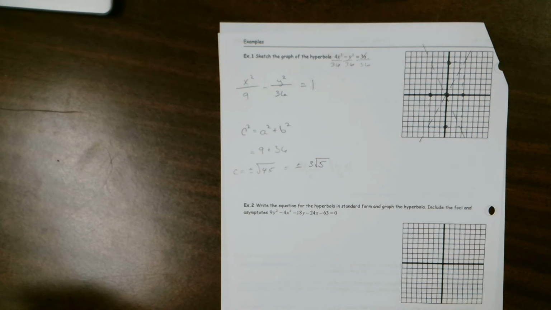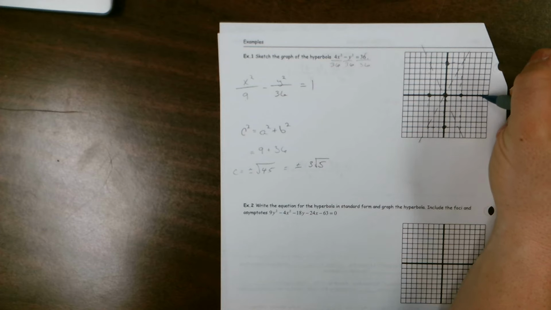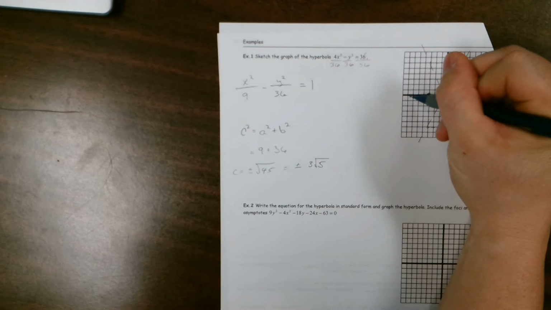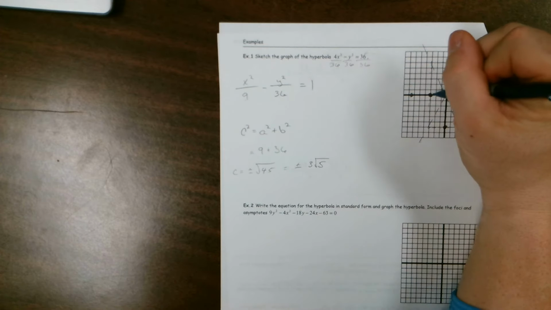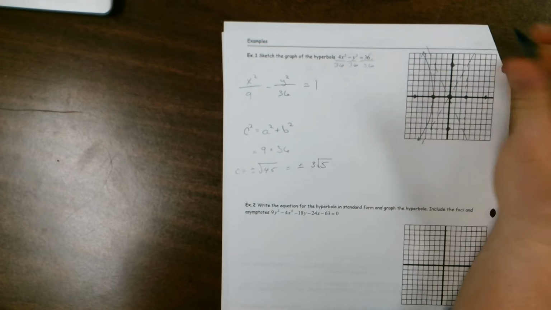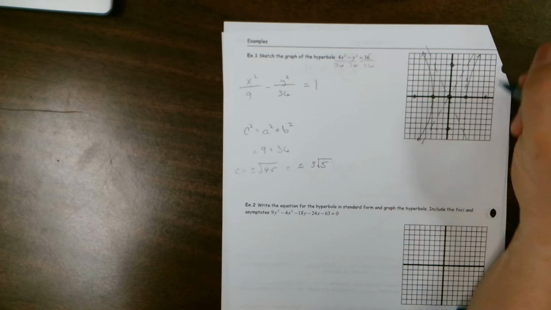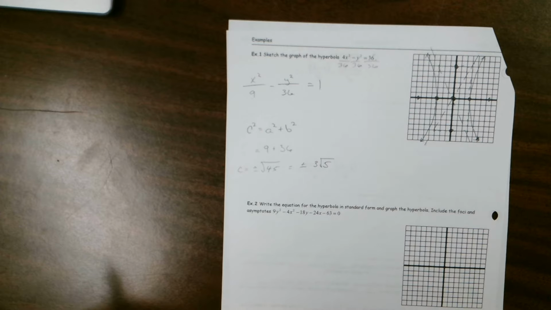If you're struggling to understand where radical 45 is, remember that it's a little bit bigger than radical 36 and less than radical 49. So somewhere between 6 and 7 units away from the center. So there's 3, 4, 5, 6, somewhere between 6 and 7 units away from the center. And we can rough sketch our hyperbola, understanding that the asymptotes are going to describe our end behavior.